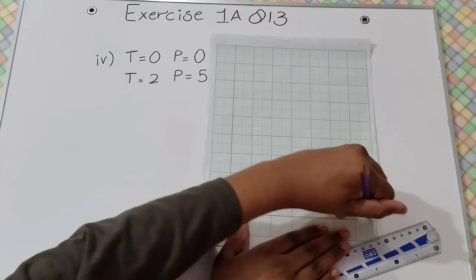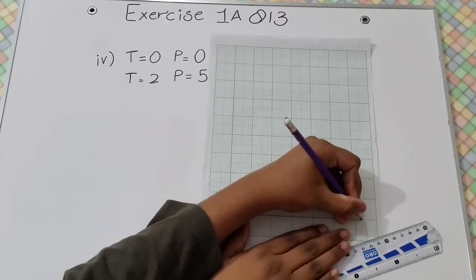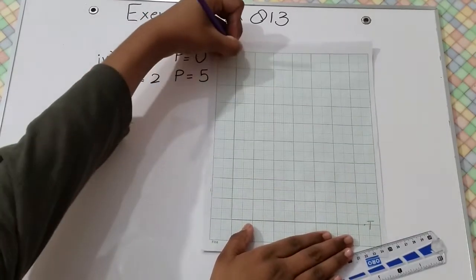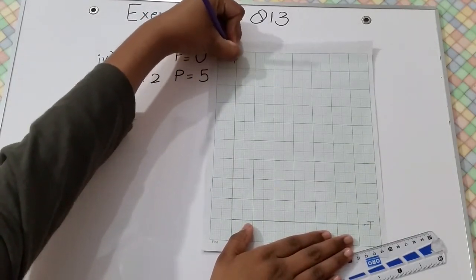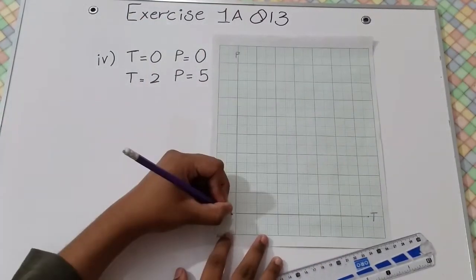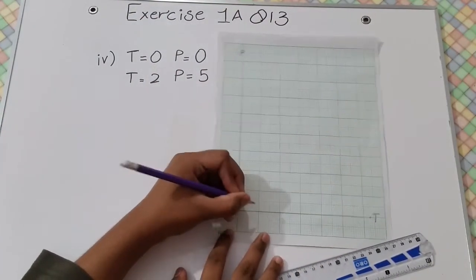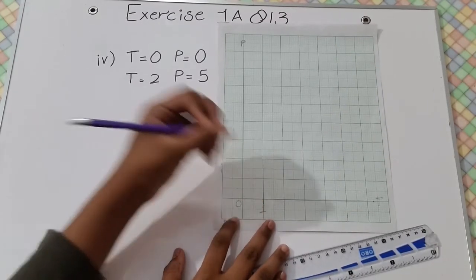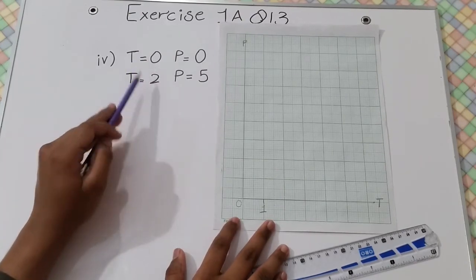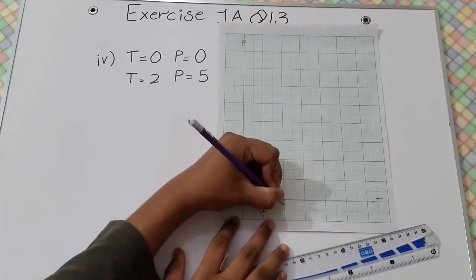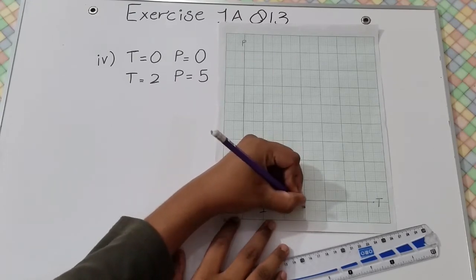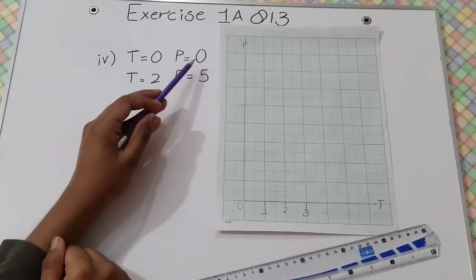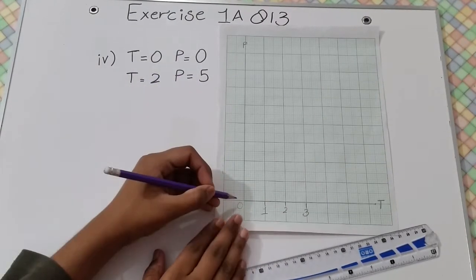This is t, and this is p. So this is 0, and this is 1. For t we are having values from 0 to 2, 3, maximum values. For p we are having values 0 to 5, so 0 is already here.